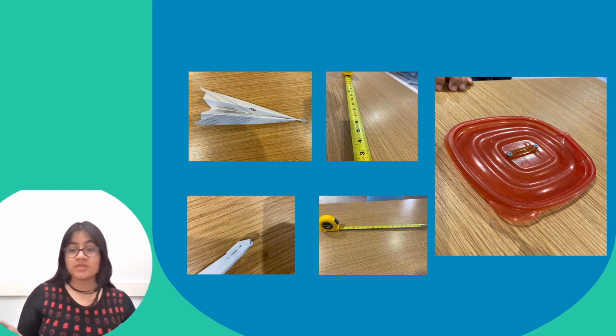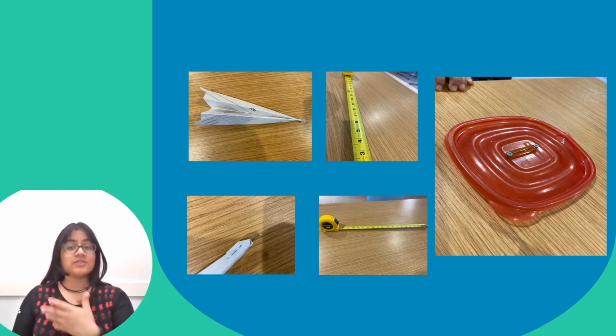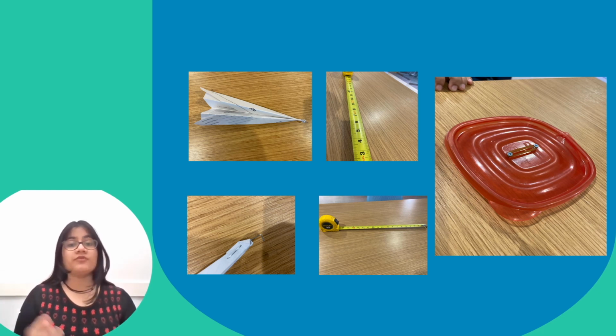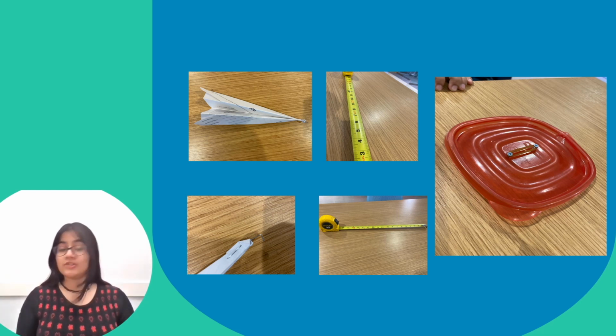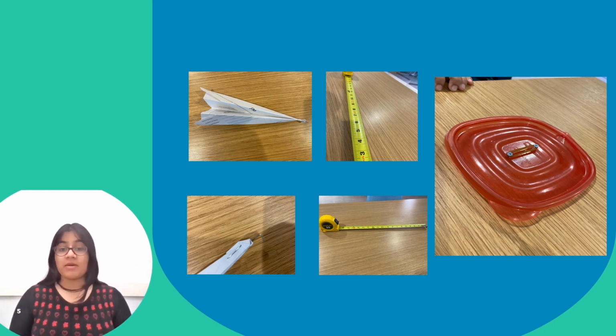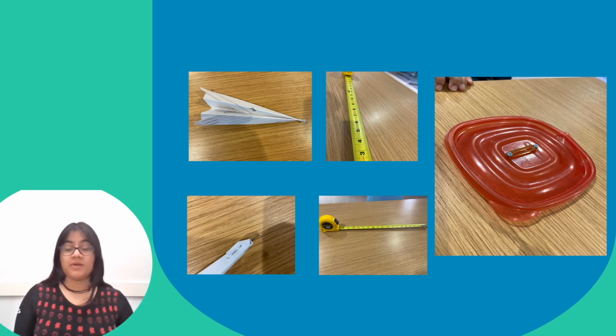So here are some materials that have been mentioned before also, but I have mentioned them just to make it clear what are the things that I'm using while performing my experiment. As in the first image, you can see that it is an airplane, of course, for launching a plane, I have to make a plane. Then there is a tape, the inch tape, a measurement tape that we use while measuring the distance, like how much distance our plane traveled when we launched it. So we use that measurement tape.